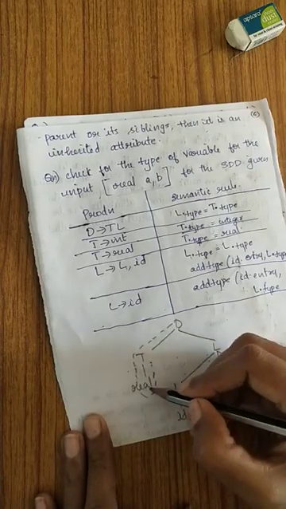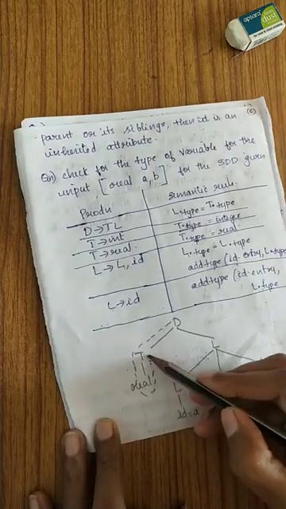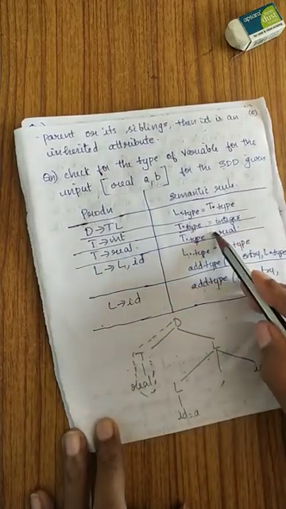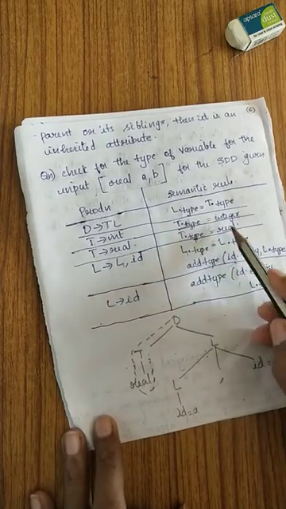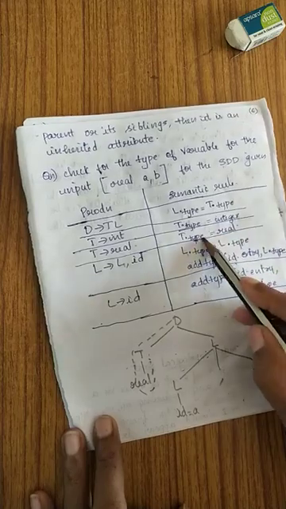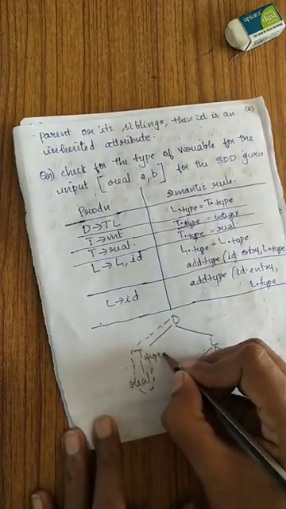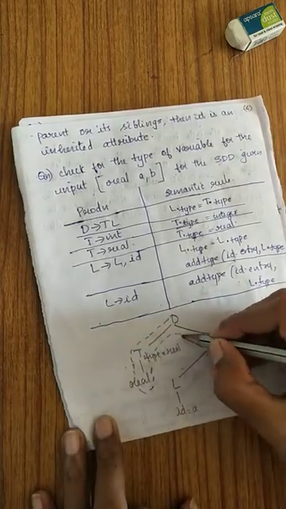So here T to real. That means from real to T there is a reduction. From real to T there is a reduction. So what is the semantic rule attached with it? Action we have to take. Here type is the attribute. So the real value should be assigned to the type attribute of T. So T dot type gets the value real. I'm moving.